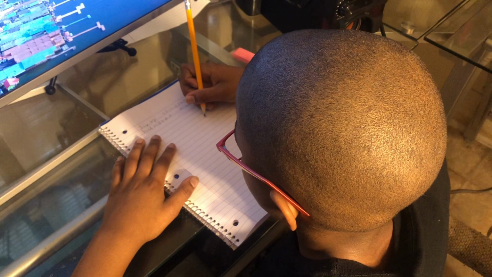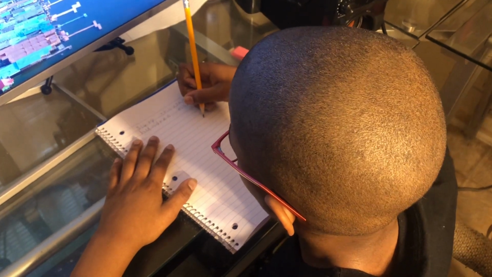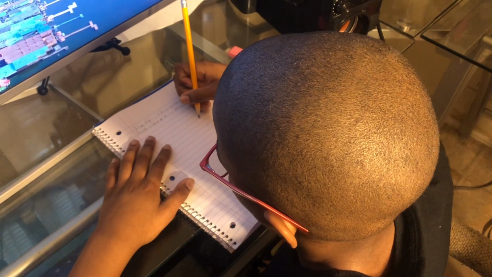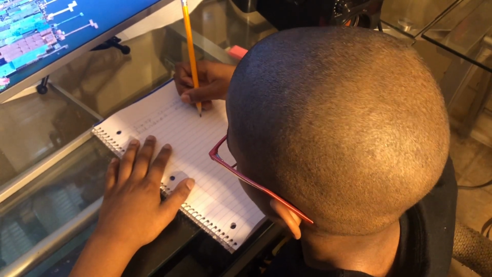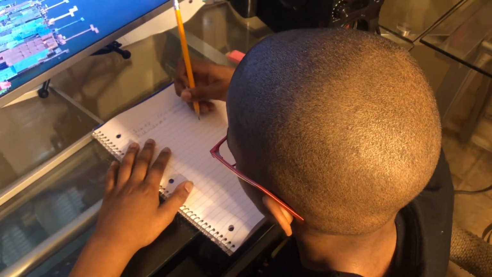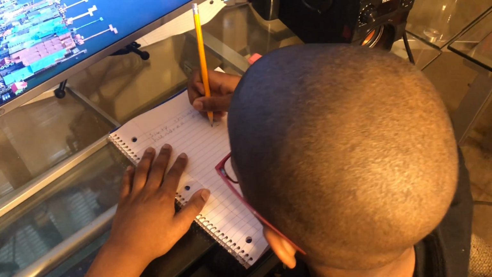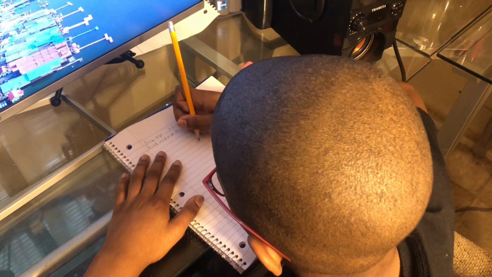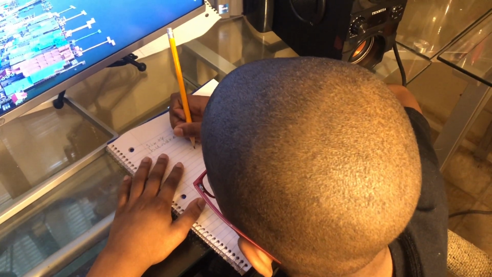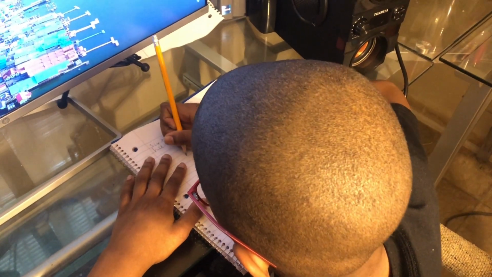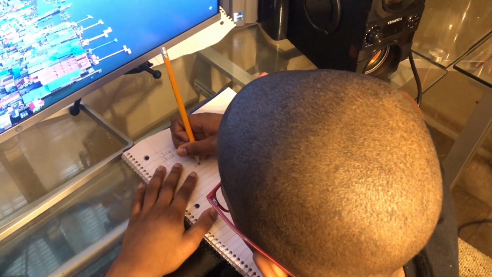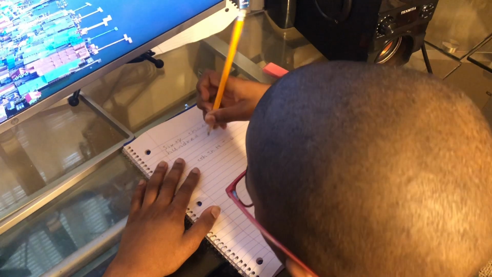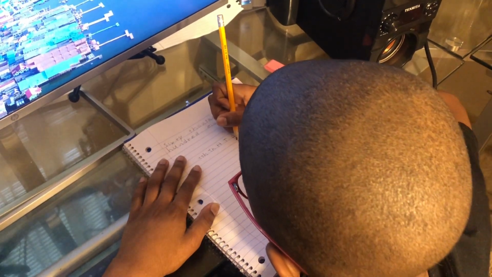So, what's the first thing we're going to do, Jamia? First, we have to put our ones, tens, hundreds, thousands, and 10,000s, and then we have to fill out the number in standard form. All right. Ones, tens, hundreds, thousands, 10,000s. 60.